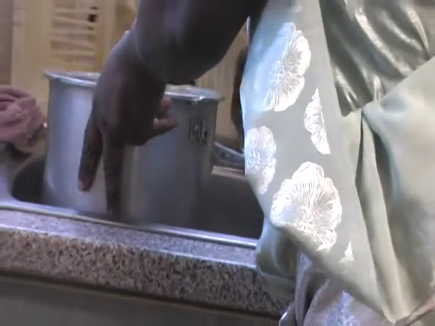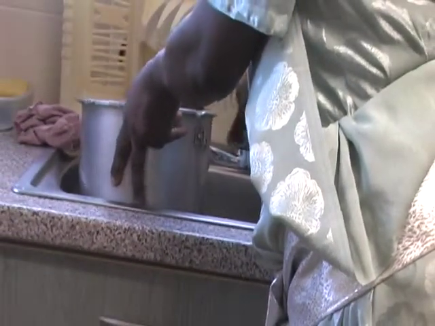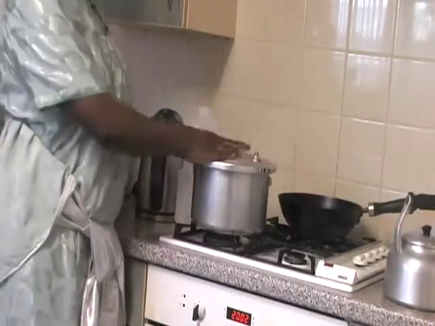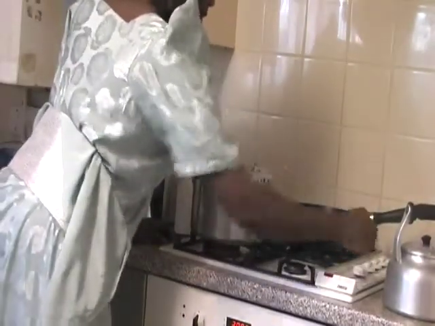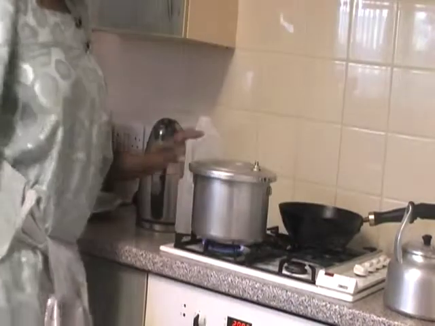So you drain them, and after that you put in more clean water, and then in the cooker, you have to cover them, and then switch on the cooker, and then it can get boiled.